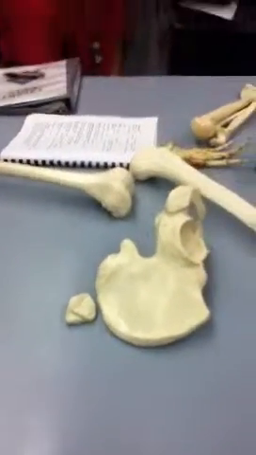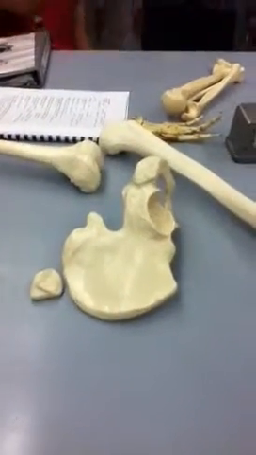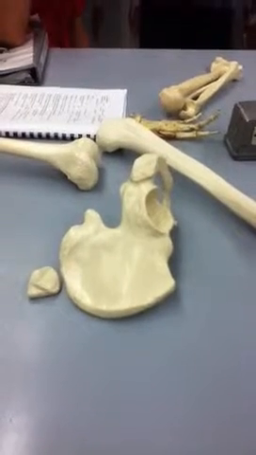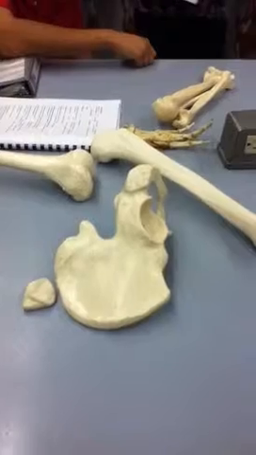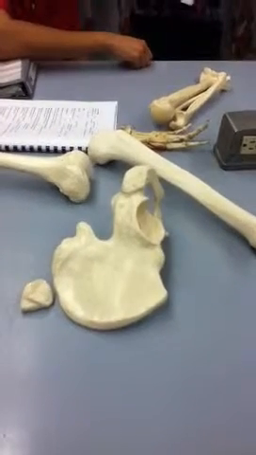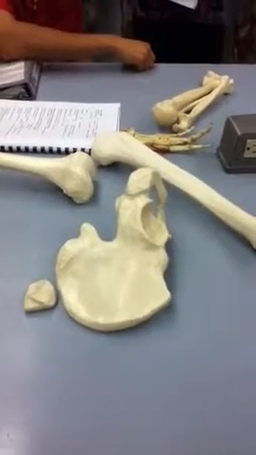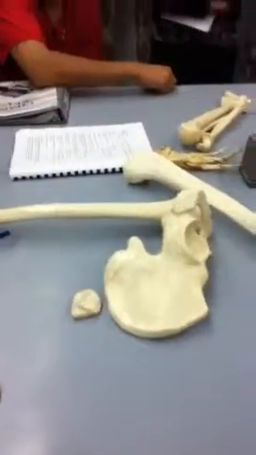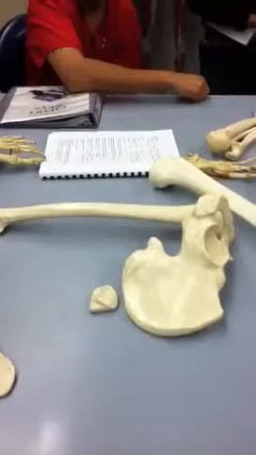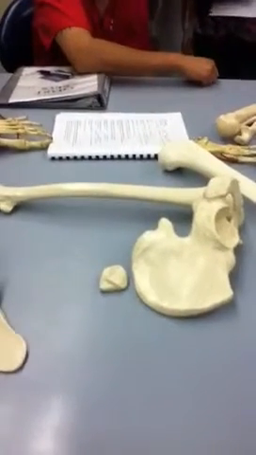There's a small notch on it. Two guesses. That is the shaft. Big chicken and the stick.